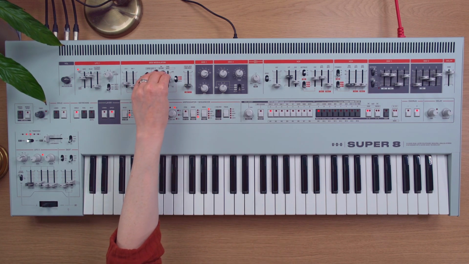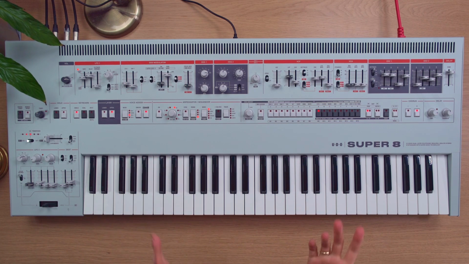So the morphing between the two waves is just slowly moving up and down, and that's with a sine wave shape on LFO1. So you could kind of hear that the sonic qualities were slowly evolving. Later we were getting some of those more almost FM-like waveforms coming in.